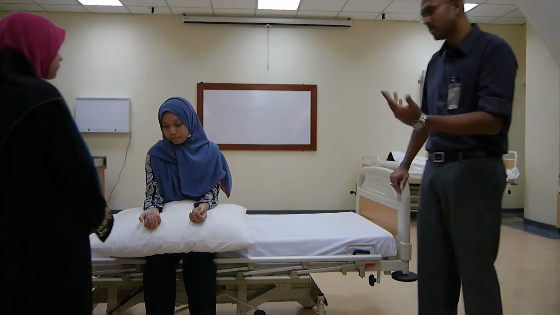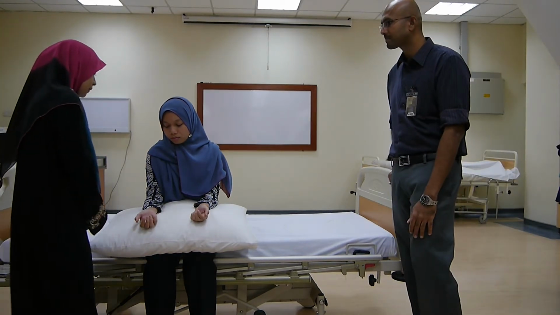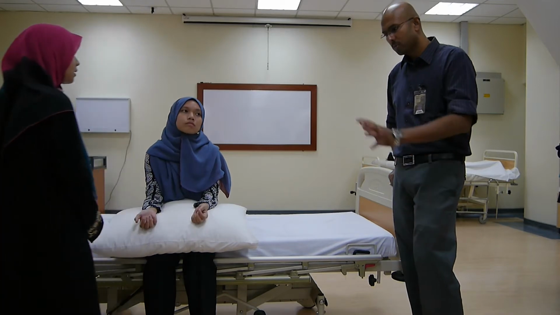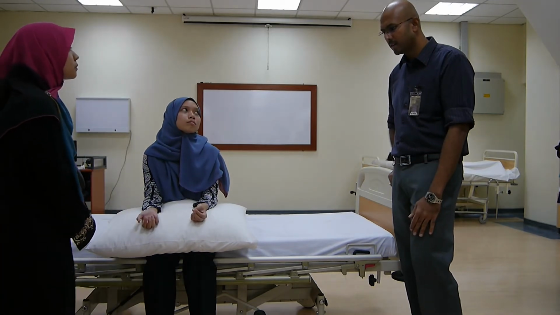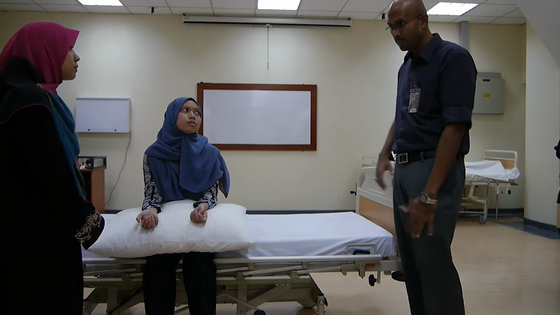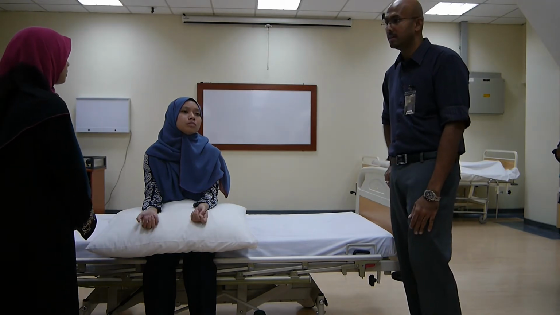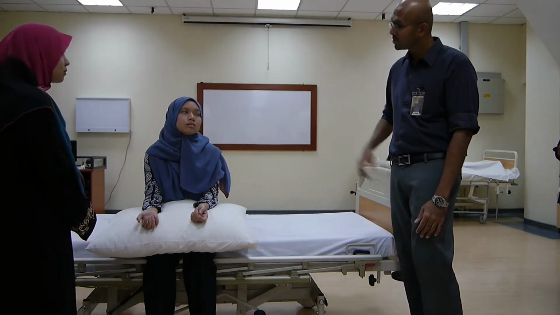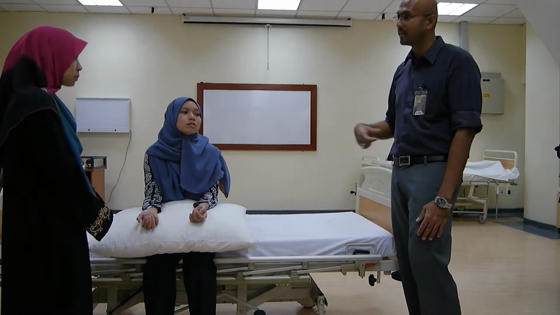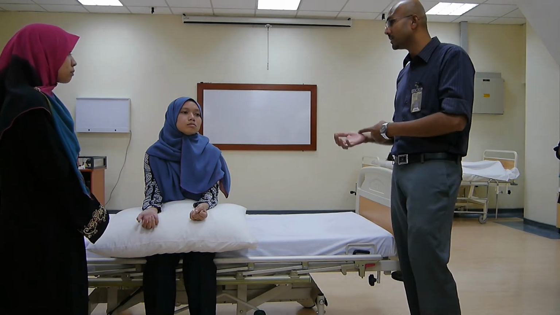So range of motion is settled. So now you will probably do... from the history, you have to pay attention that the history is very suggestive of which nerve pathology. Yes, it's most likely because she has to wriggle her hand. That's very classical of carpal tunnel syndrome.